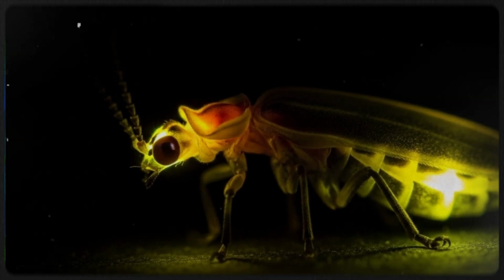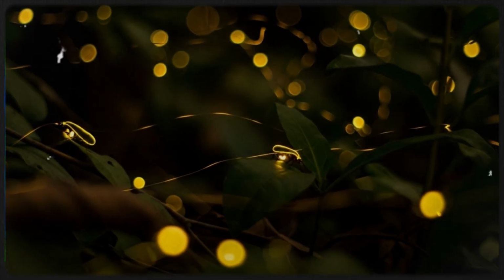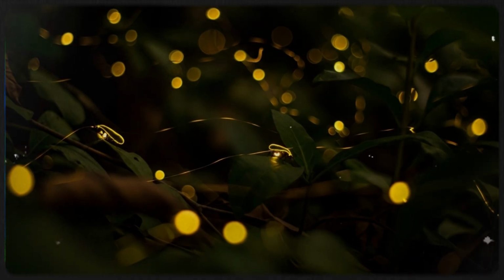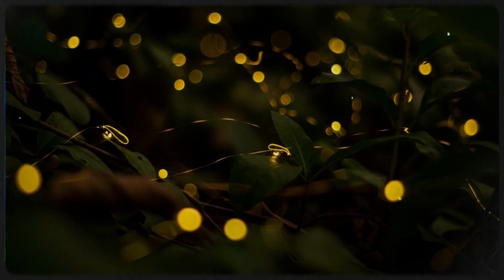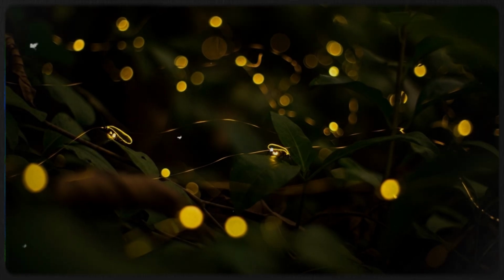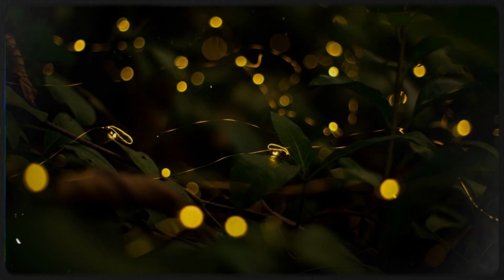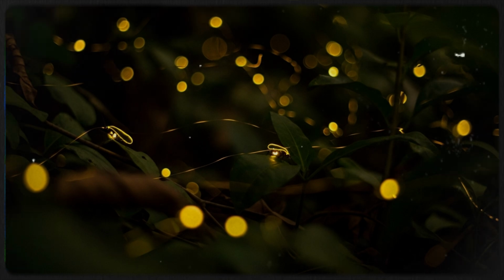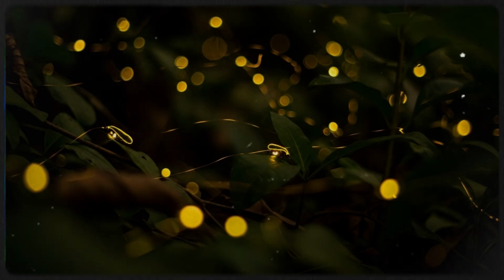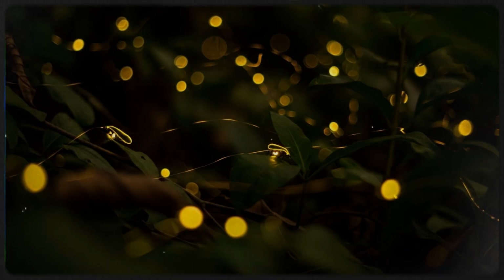The relationship between insect ultraviolet vision and flower markings evolved together over a very long period of time. Flowering plants that developed ultraviolet markings attracted more pollinators. They were therefore more successful at reproducing. Over millions of generations, flowers evolved increasingly elaborate ultraviolet patterns.